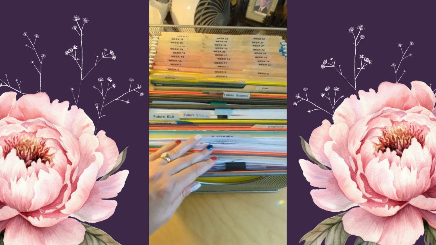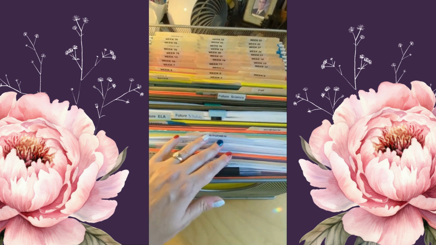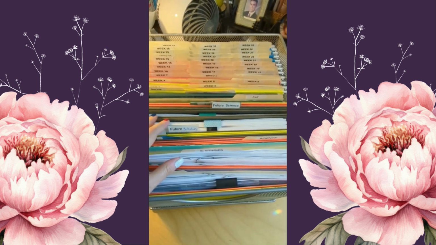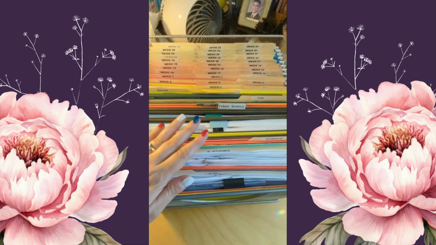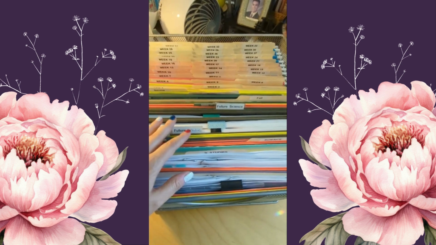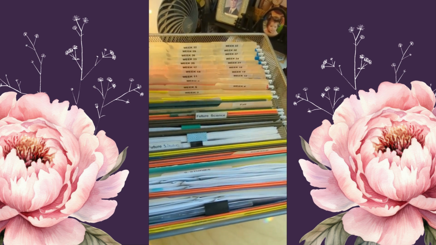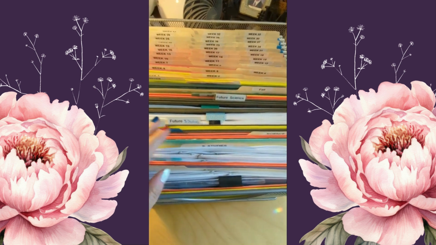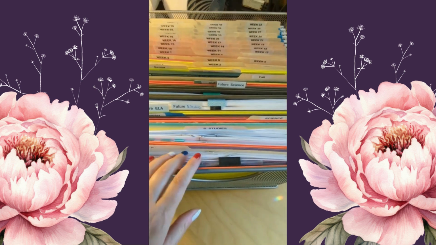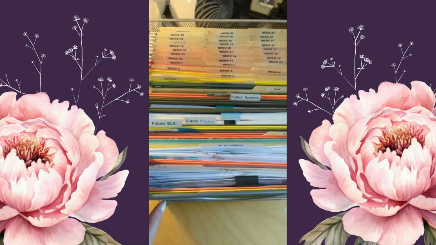This is where the resources that I collect are stored, and then as we use them, they either go into my planner companion if it's a teacher material, or they go into these weekly files if it's a student resource. Basically the same setup by subject as my planner companion.